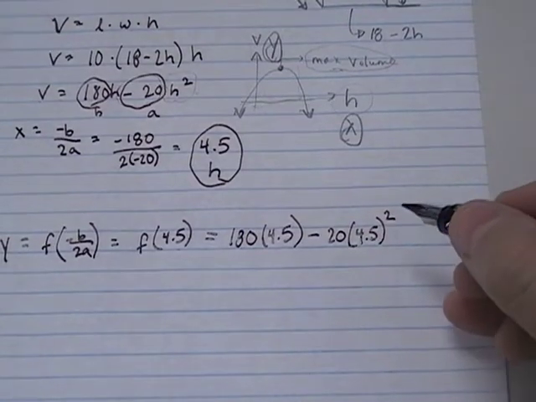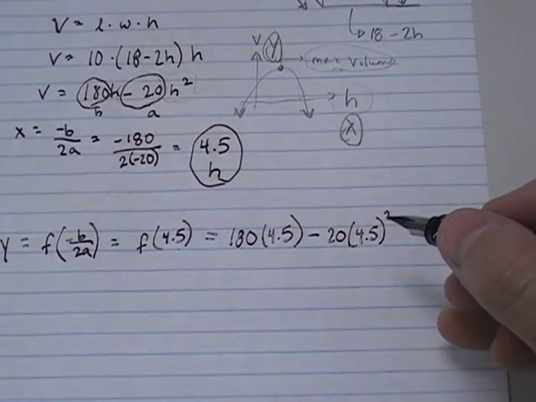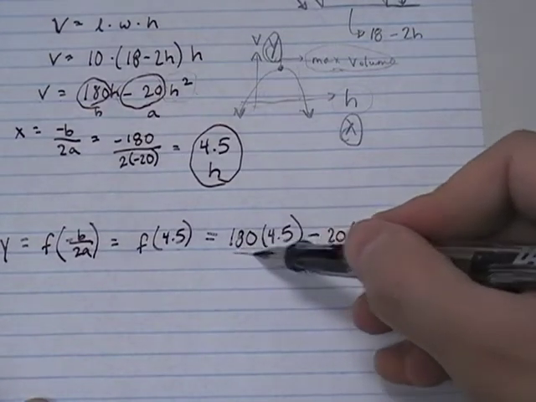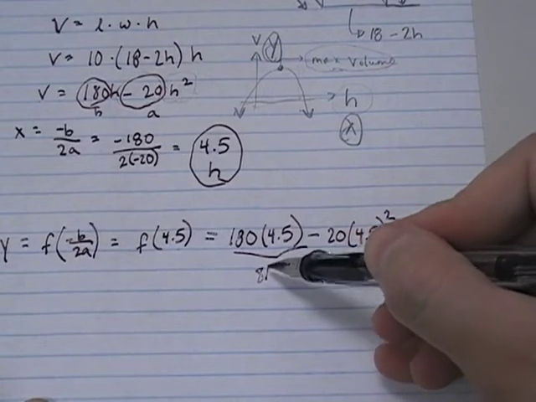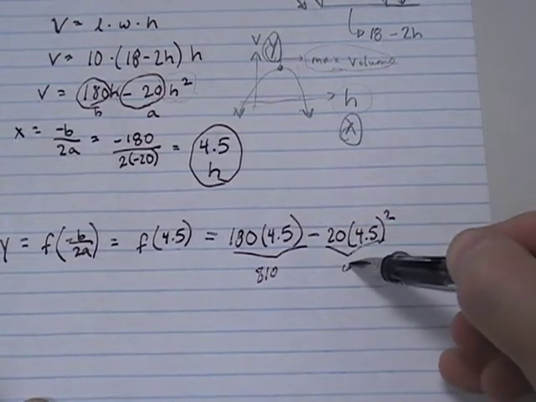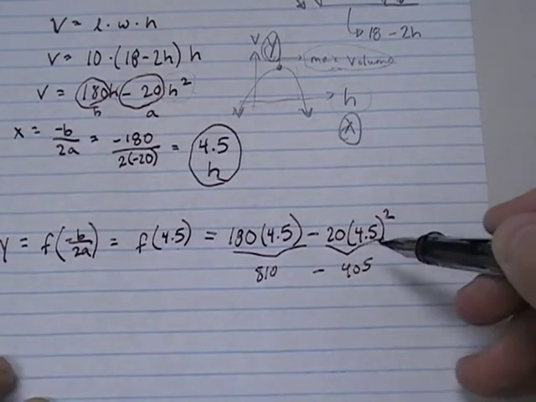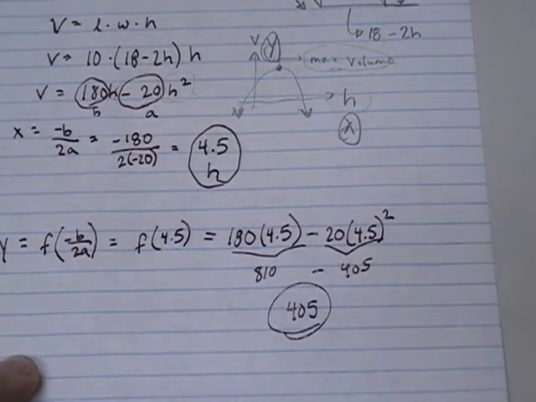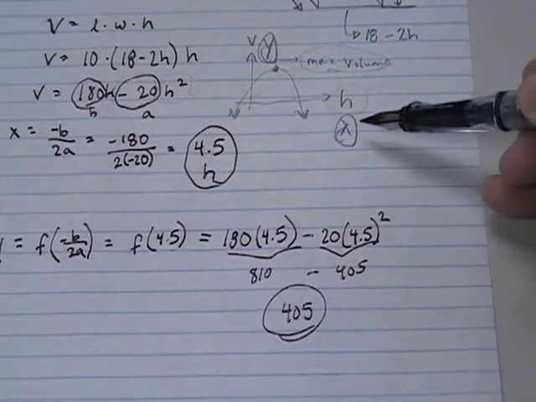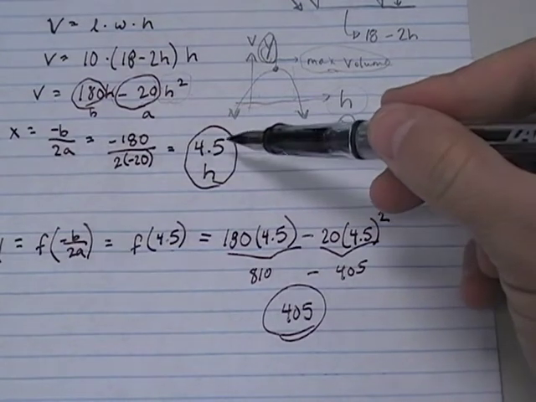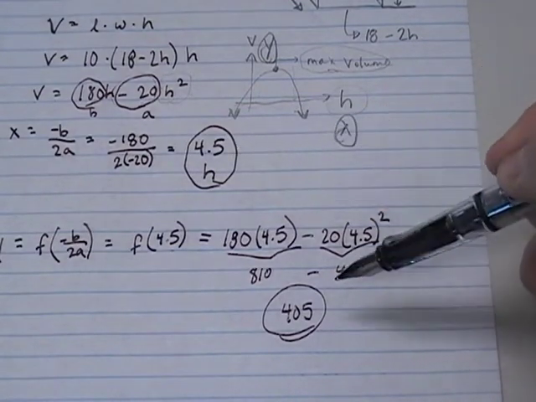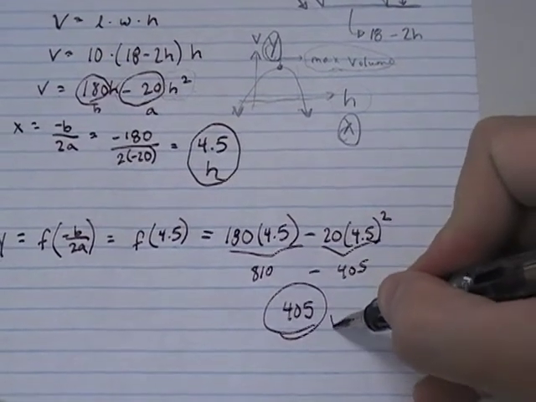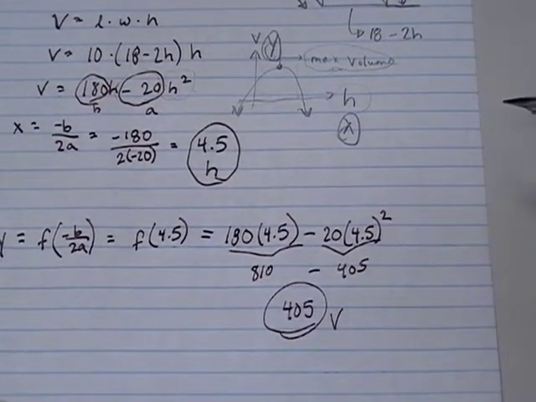And if we do that, 180 times 4.5 is 810, and the second term is 405. We subtract those and we get 405. So x, which is our height, maximizes the volume at 4.5 inches. And the maximum volume is 405 cubic inches. So this is V.